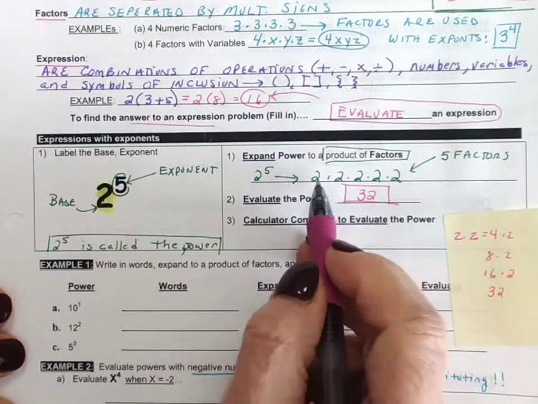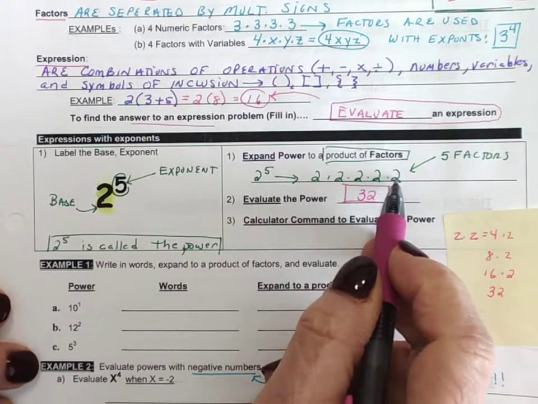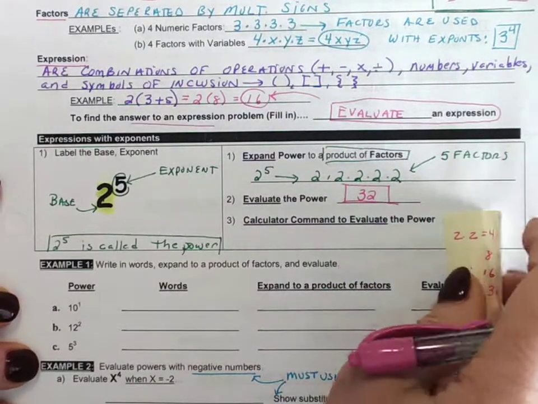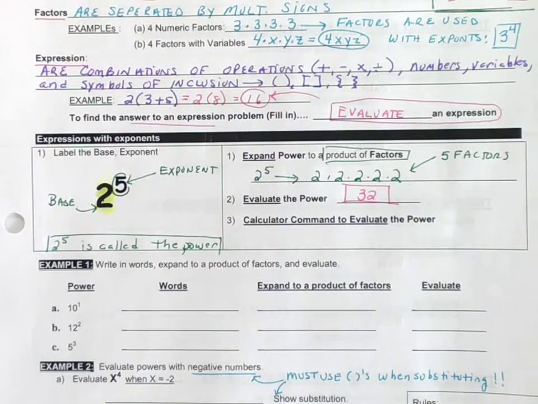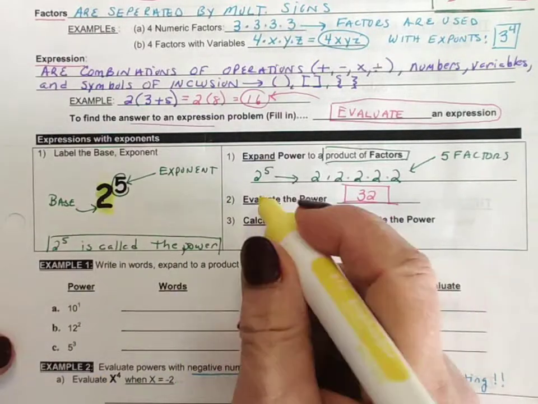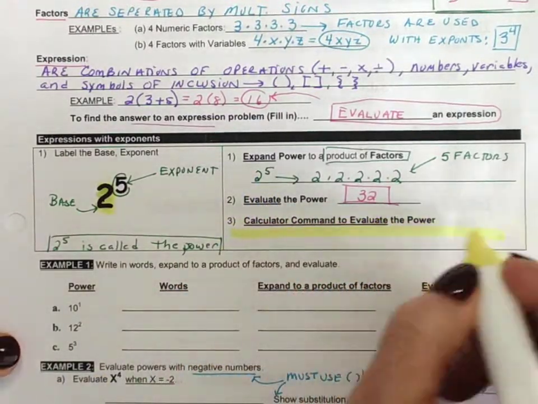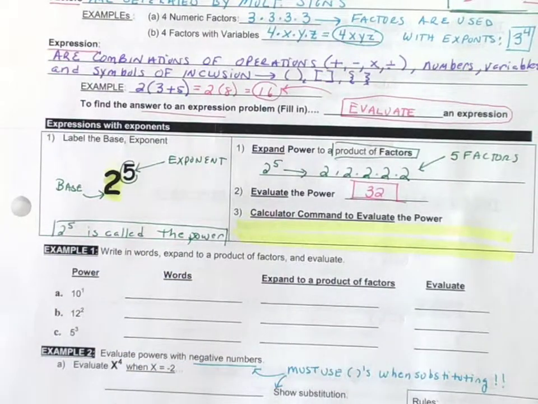You could have done it mentally. 2 times 2 is 4, times 2 is 8, times 2 is 16, times 2 is 32. Right? Now, we will do this in a moment and get calculators, but let's keep going without calculators. So we're going to go back to how do you do this with a calculator in a little bit.